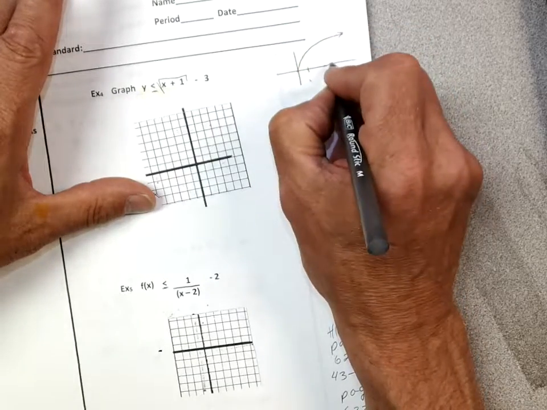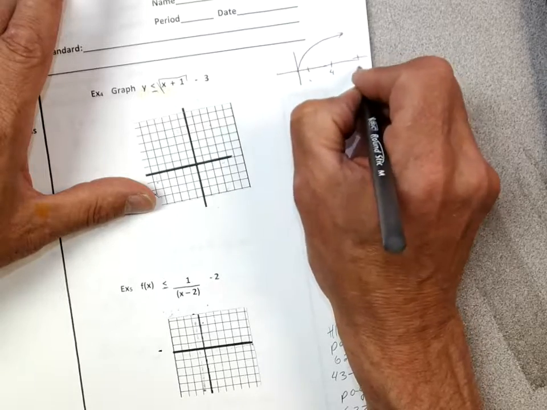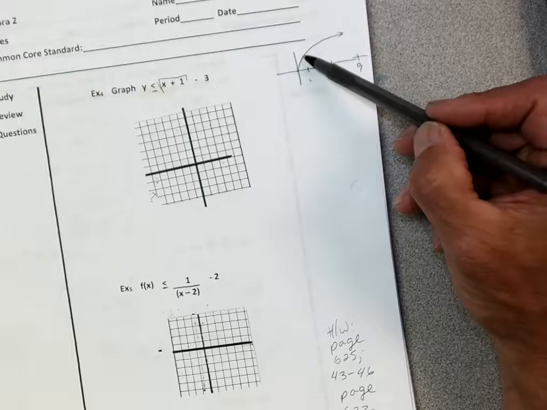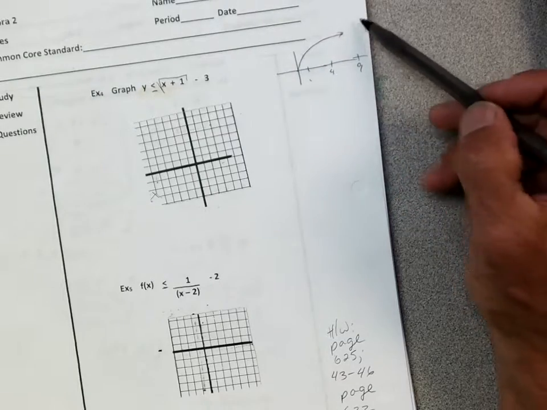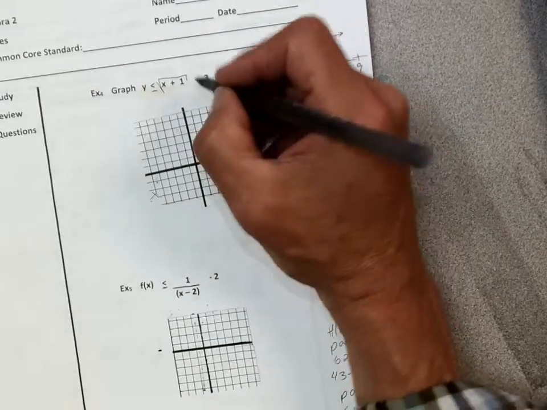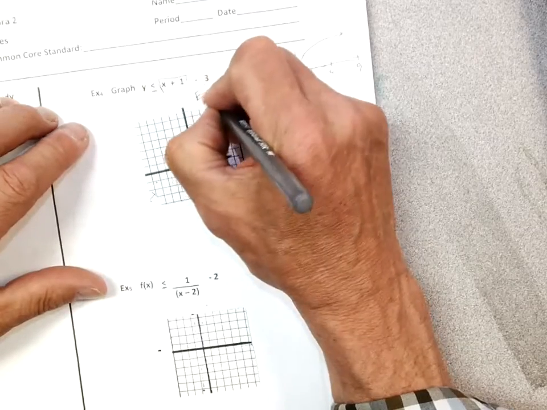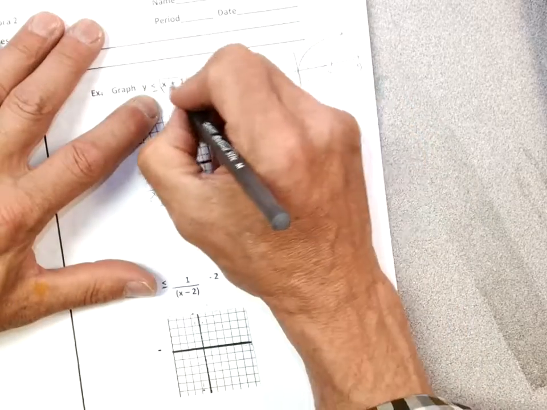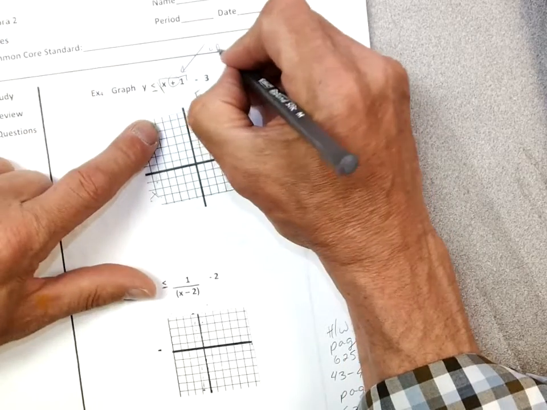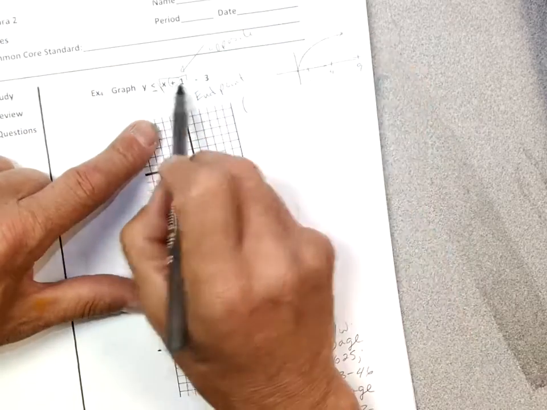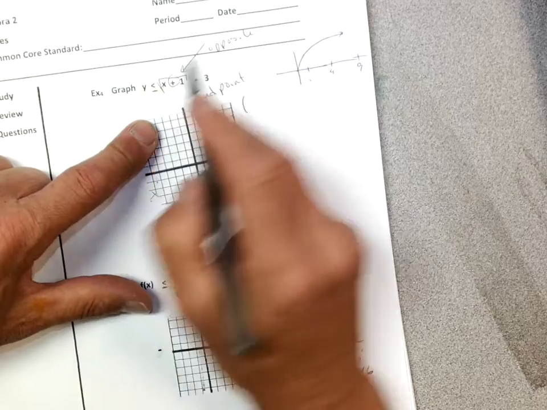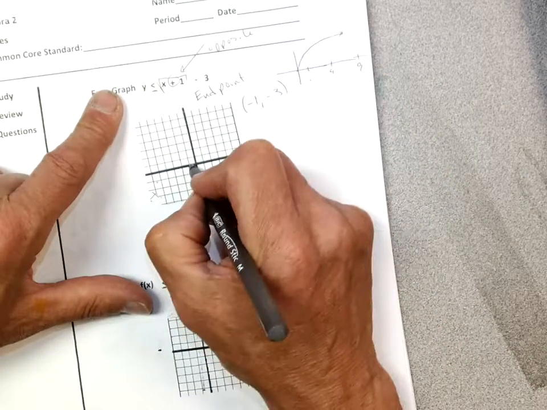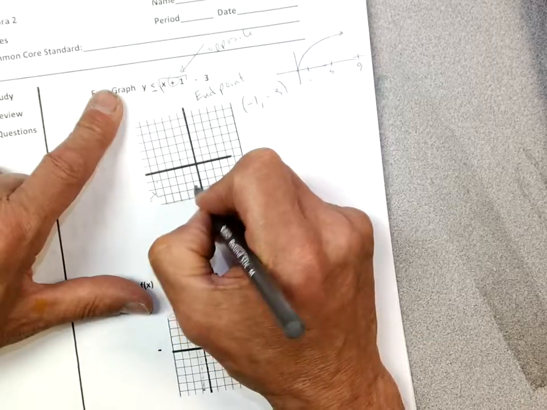1, 4, and 9 are the key numbers we like, okay? Because the square root of 1 is 1, the square root of 4 is 2, the square root of 9 is 3. So let's look for our end point. We know the end point here is going to be opposite, remember? Opposite inside, so we're going to go to negative 1, negative 3 is where my end point is. Negative 1, negative 3. There it is.